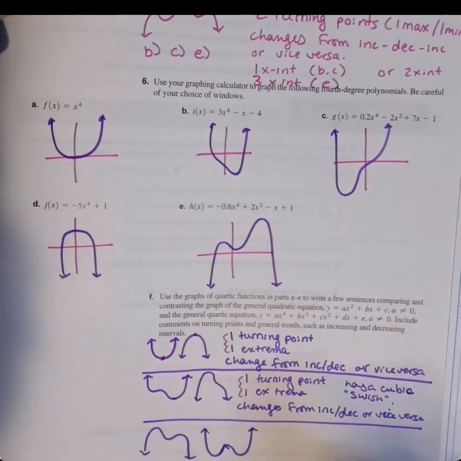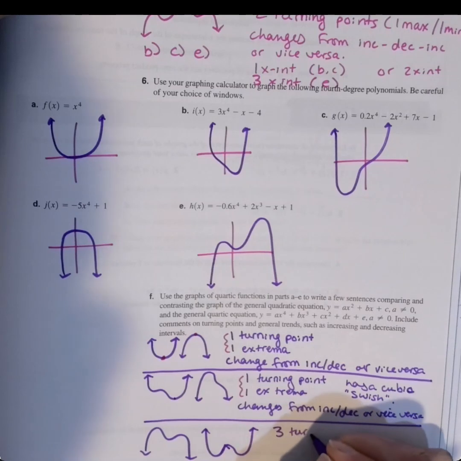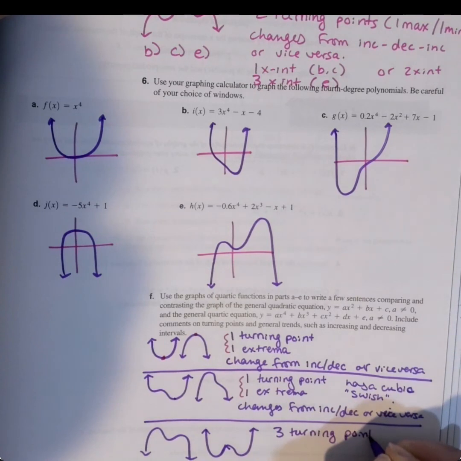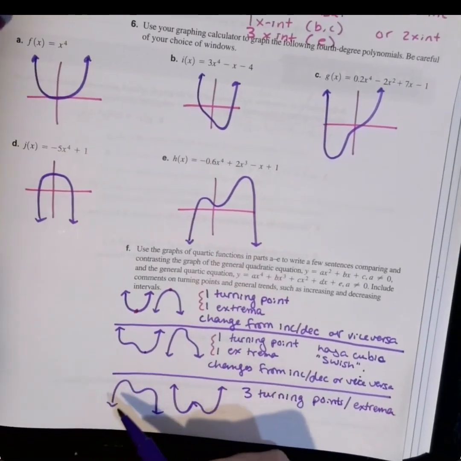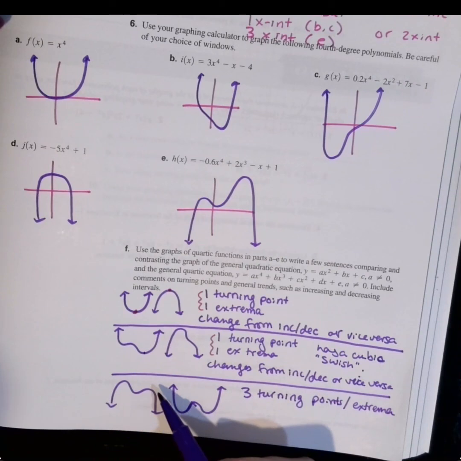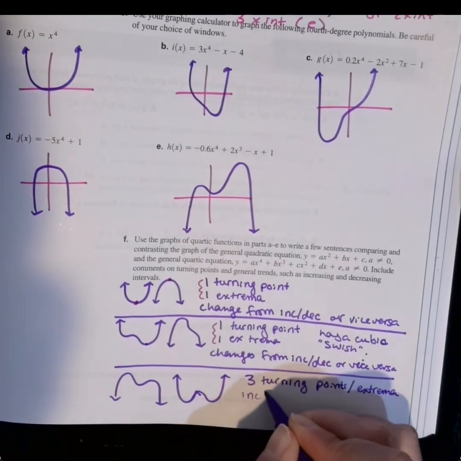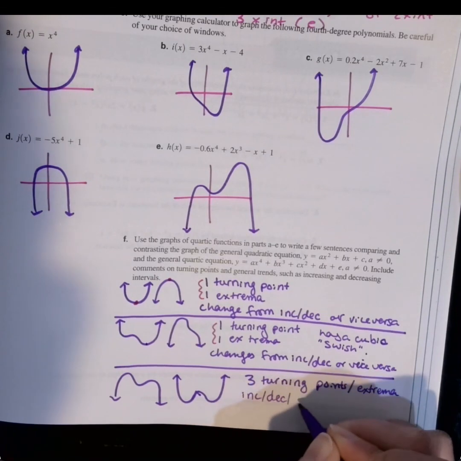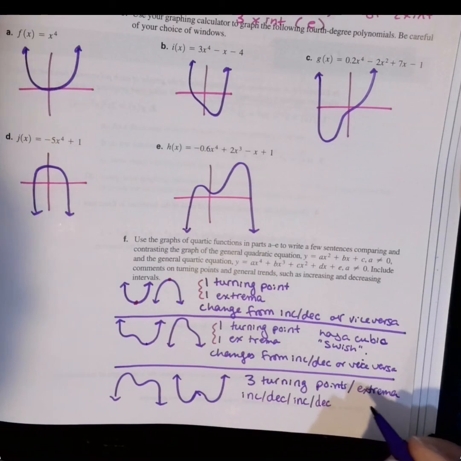And these ones have 3 turning points or 3 extrema. And they change from increasing to decreasing to increasing to decreasing, so they change more often. So it goes increasing, decreasing, increasing, decreasing, or vice versa.